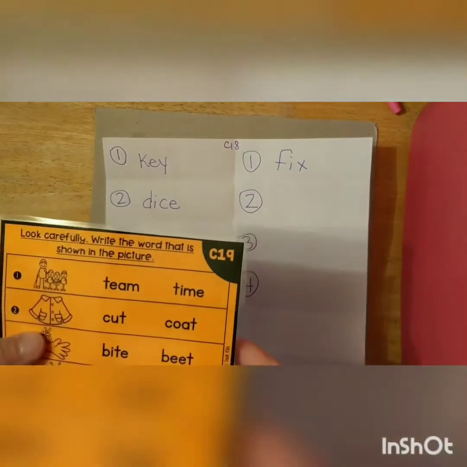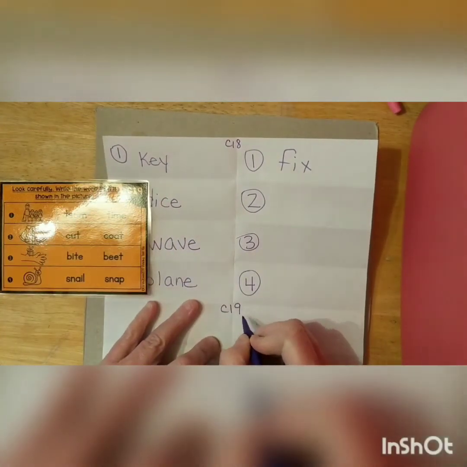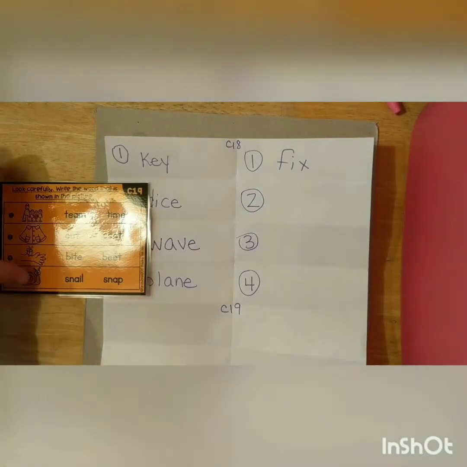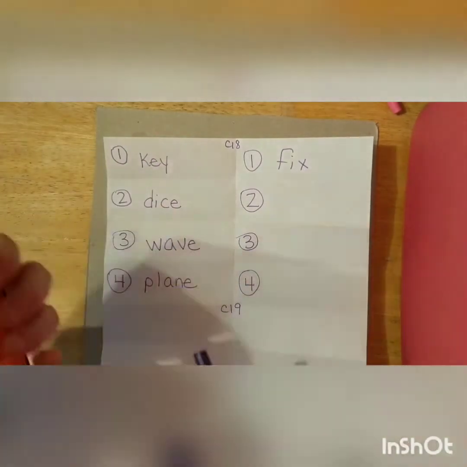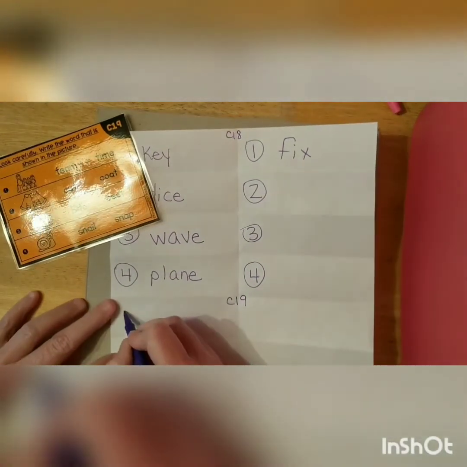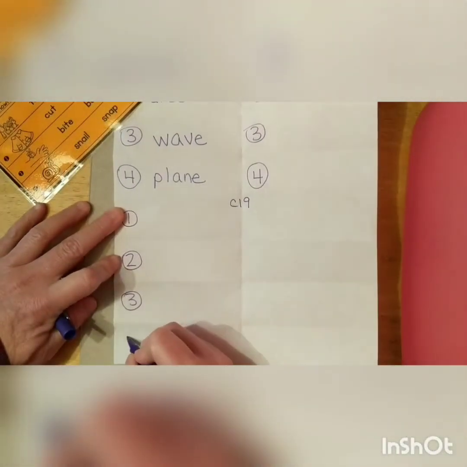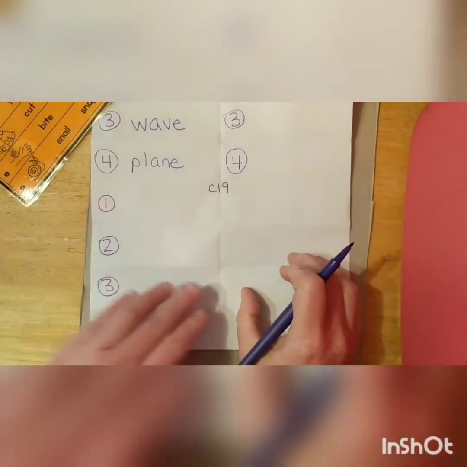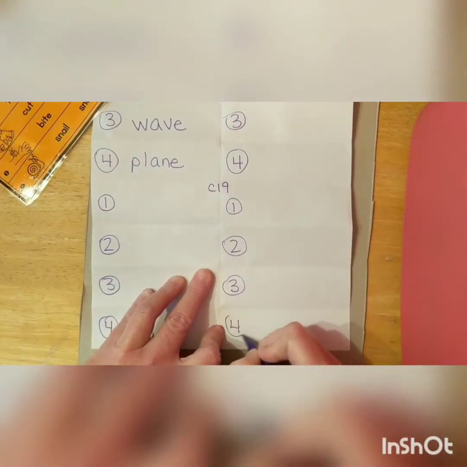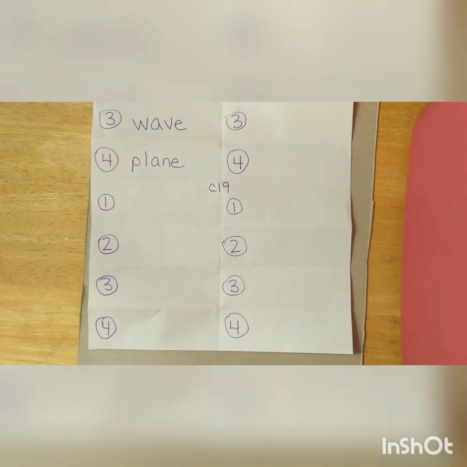All right, we have another one. It's C19, so I'm going to put that right here underneath this one. That way, whenever you send me a picture of the stuff you do, I know which ones they are. Now, I'm going to do this side with you, but you're going to do this side by yourself. Okay, so let's put our numbers on here so we know where we're writing. 1, 2, 3, 4. 1, 2, 3, 4. Right, so let's do the first side together, and then you're on your own.